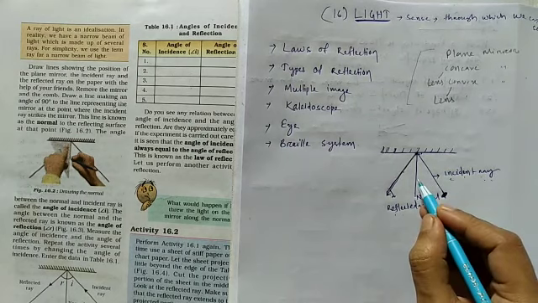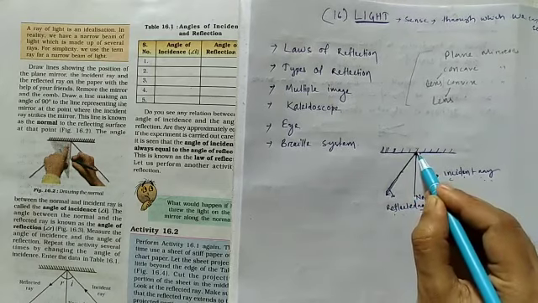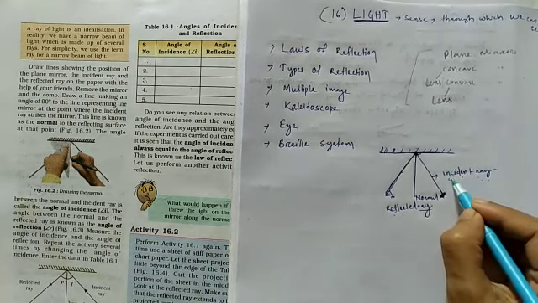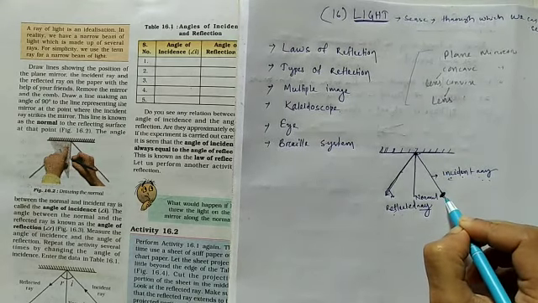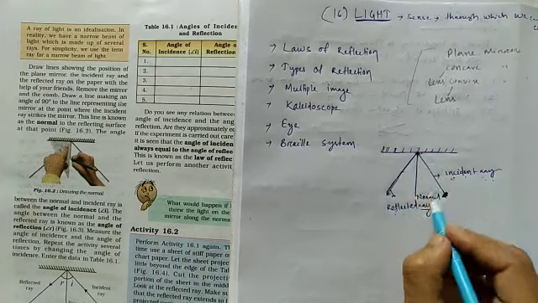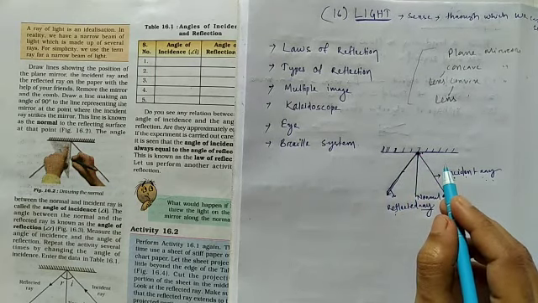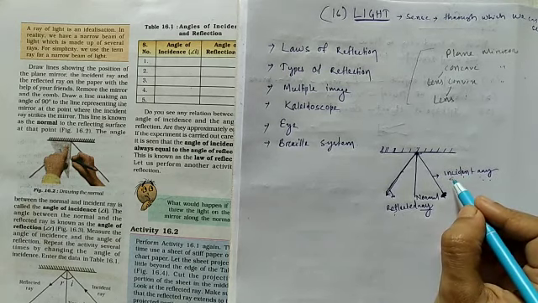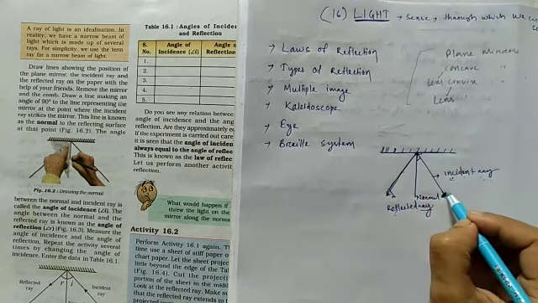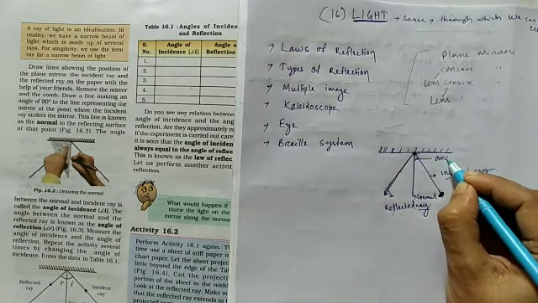Normal is an imaginary line. Okay, it is an imaginary line which is perpendicular to the surface. This is the incident ray which is from the direct light source. This is the reflected ray which is after striking the object, and this is the normal, a single line which is perpendicular to the plane. Okay, now the angle between the incident ray and the normal, this angle is known as the angle of incidence.